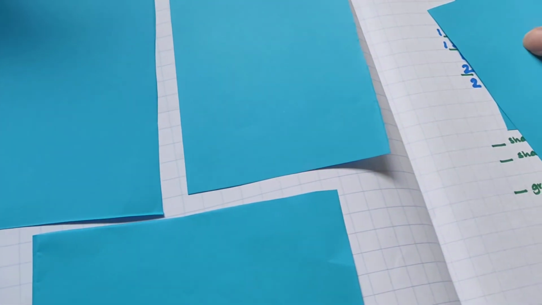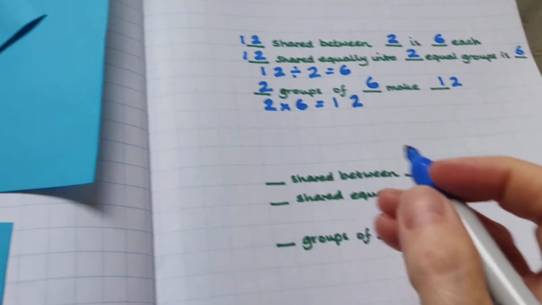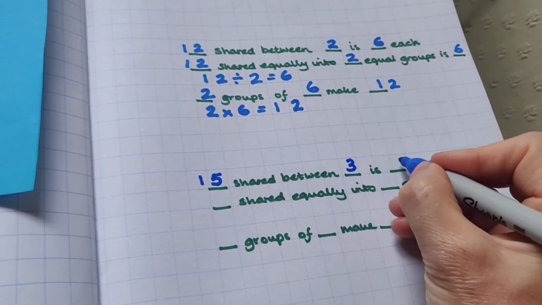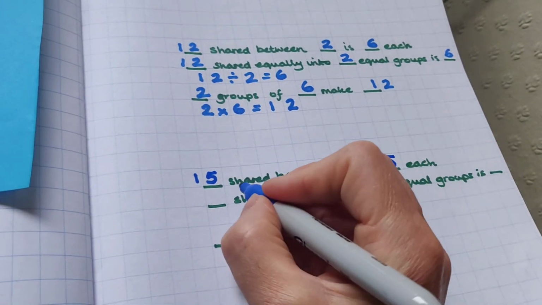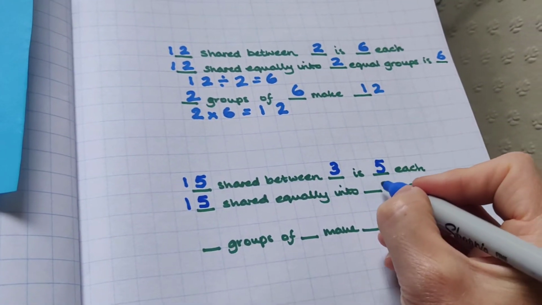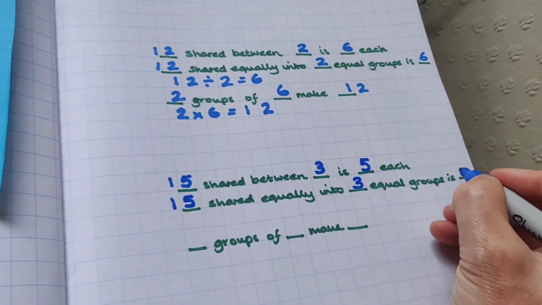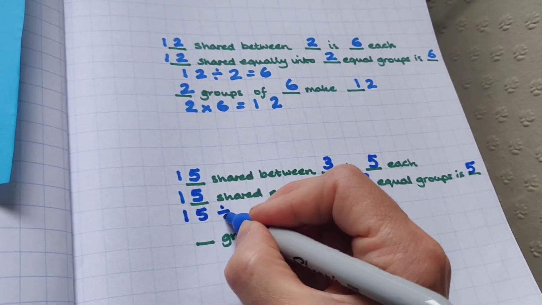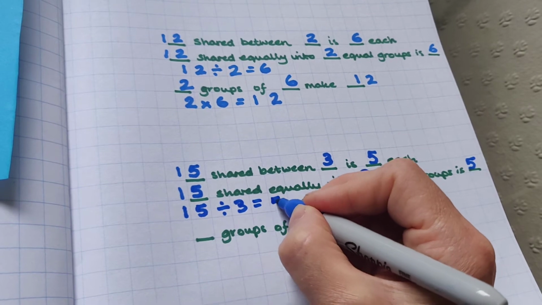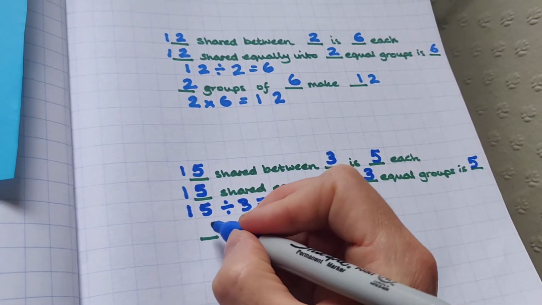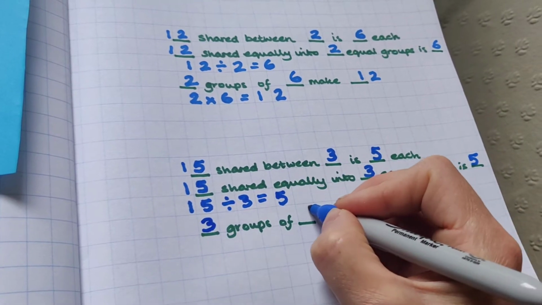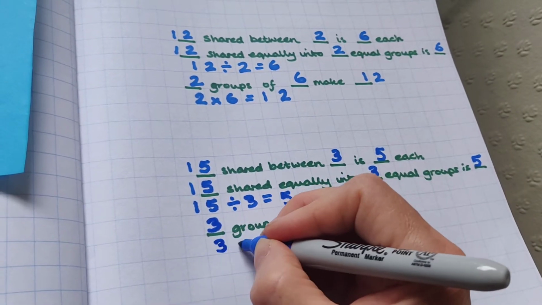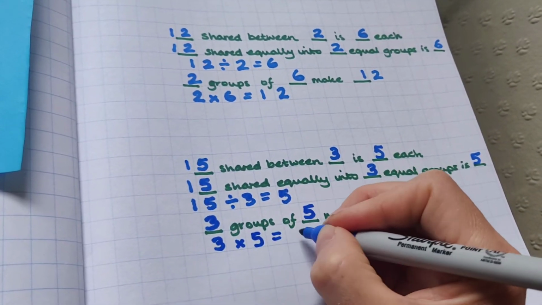I was going to record that for here. So I started with 15. I shared them equally between 3, so each group had 5 in it. Or 15 shared equally into 3 groups is 5. 15 divided by 3 equals 5. And if I was going to do that as a multiplication, I had 3 groups of 5, which makes 15. So multiplication would be 3 groups of 5 equals 15.